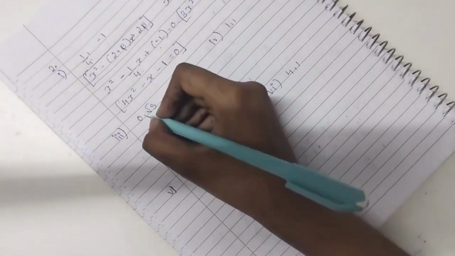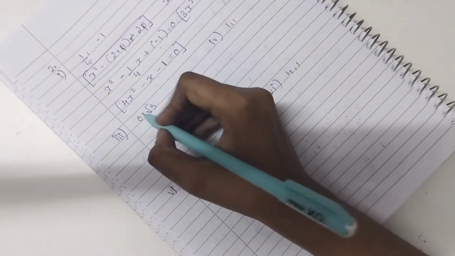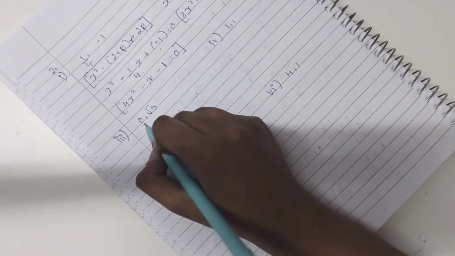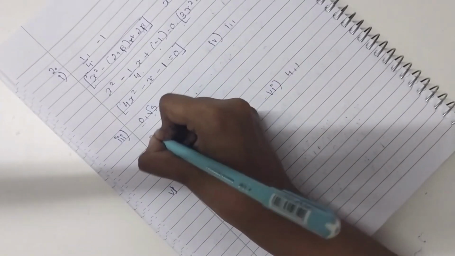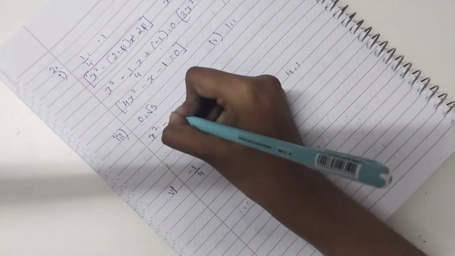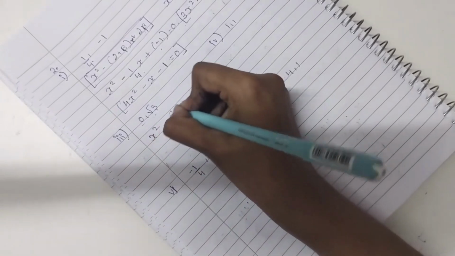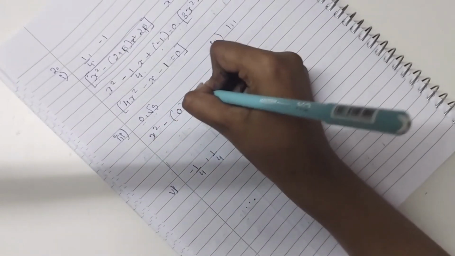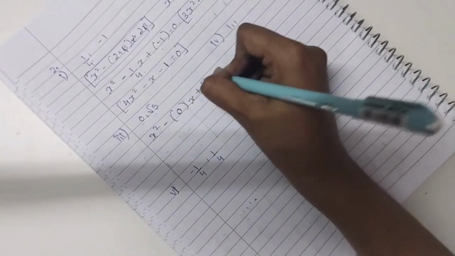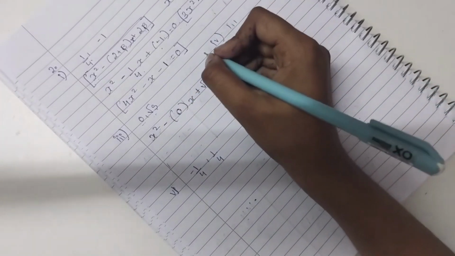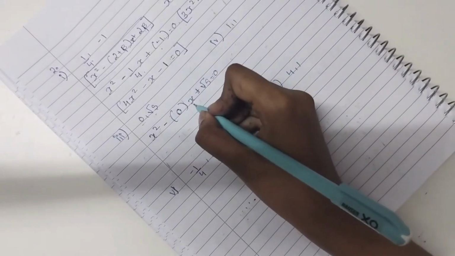The third question, they've given the sum of zeros is 0 and the product of zeros is root 5. So we can say that x squared minus (alpha plus beta), which is 0, x plus alpha beta, which is root 5, is equal to 0. And 0 multiplied by any number is 0.